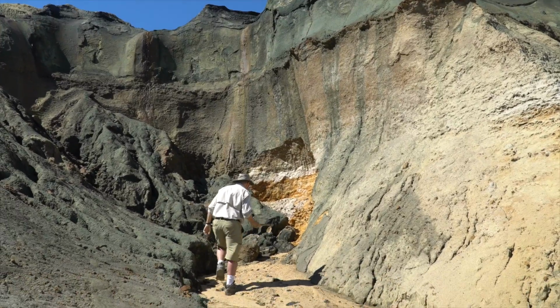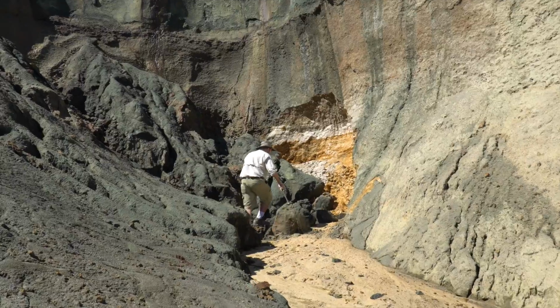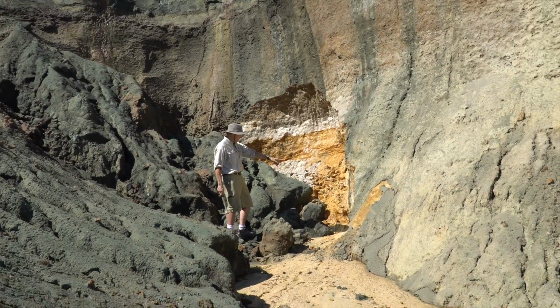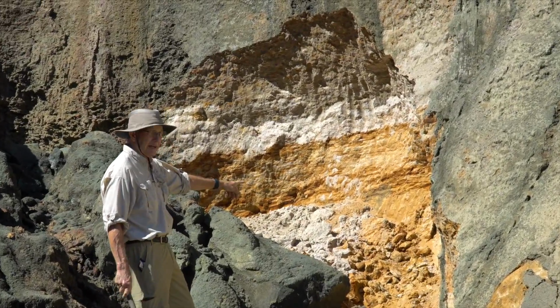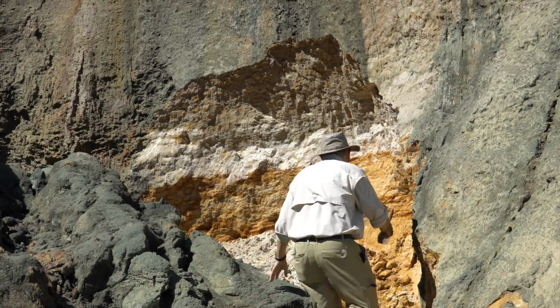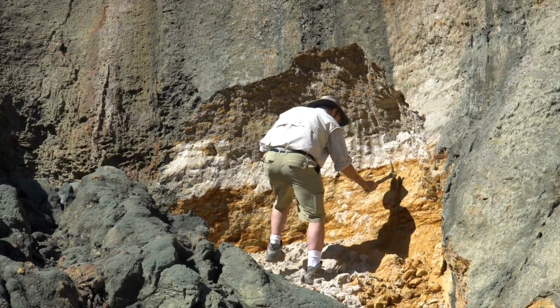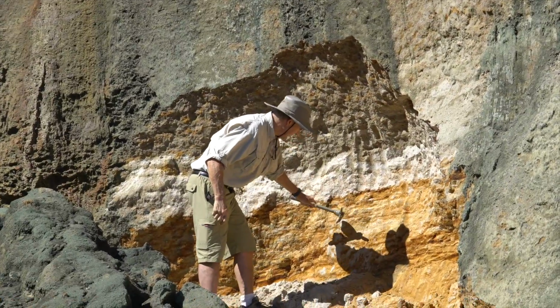We're going to come up and take a close look at some of the Redbank. The Redbank is a burrowed shore face sand, not too dissimilar from the Tinton, but as you come up you can see it has burrows in it, but the laminations are generally planar.